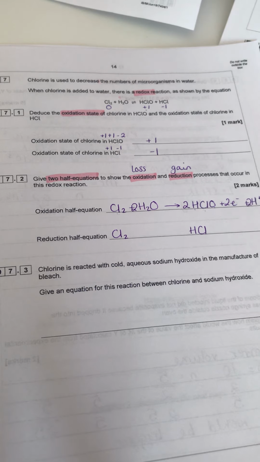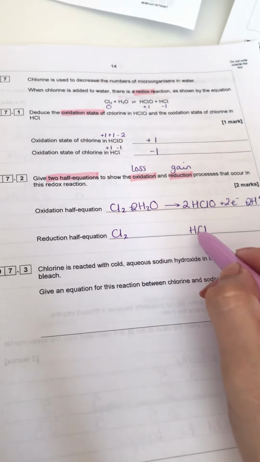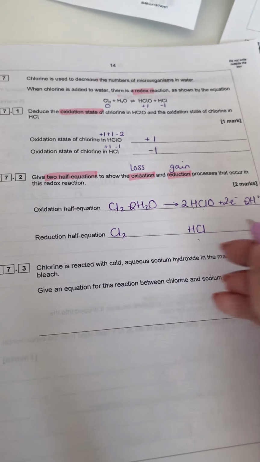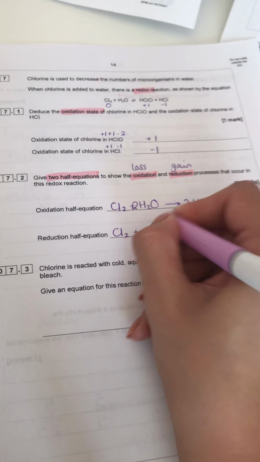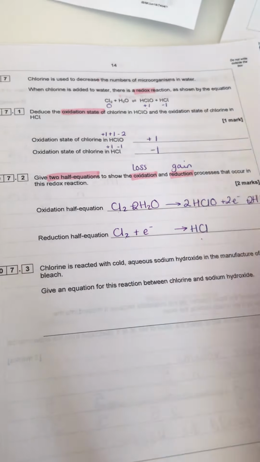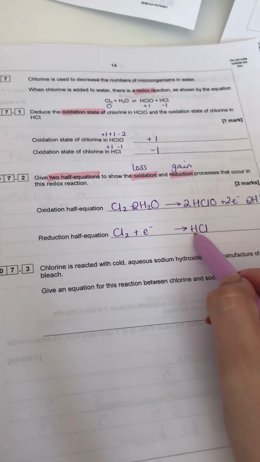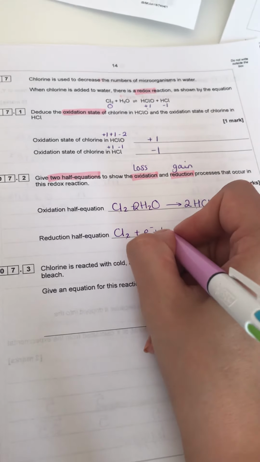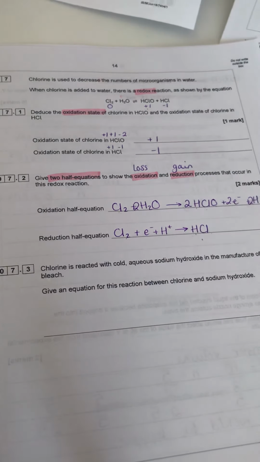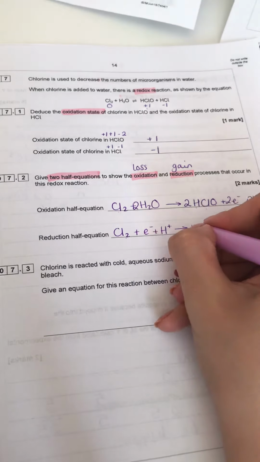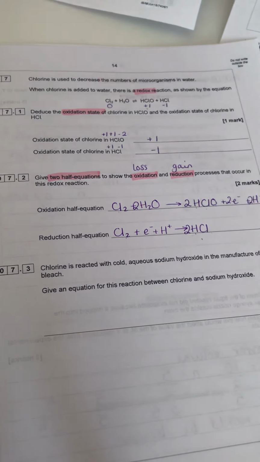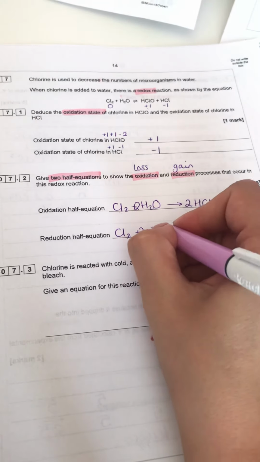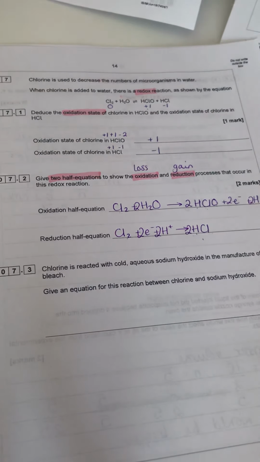Could do something similar for the next one then. So Cl2 to HCl we know is a gain of electrons, so my electrons are going to go on the left hand side this time. And I'm also going to need some H pluses here, because I've made HCl. Again, looking at my reaction, I'm going to need to balance this equation because I've got a Cl2. I'm going to make 2 HCl's, and I'm going to need 2 electrons and 2 H pluses there.